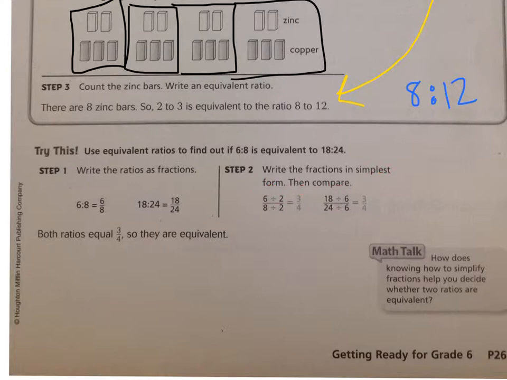So step 2 has kind of 2 steps. First, you need to reduce them both all the way down, so simplify them. 6 and 8, they're both divisible by 2, and so it simplifies to 3/4. 18 and 24 are both divisible by 6, and so it reduces down to 3/4. And so are they equivalent? Are they the same? Yes, they both reduce down to 3/4, and so they are equivalent.